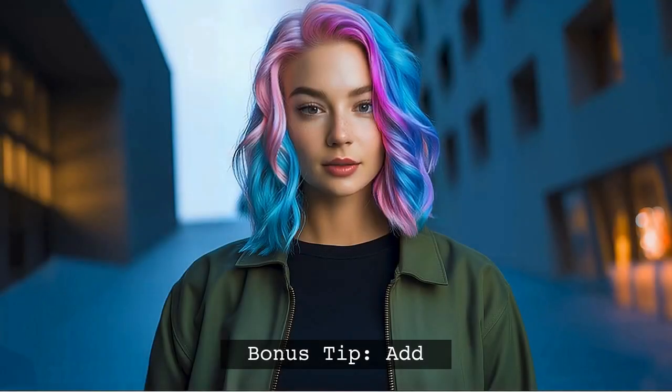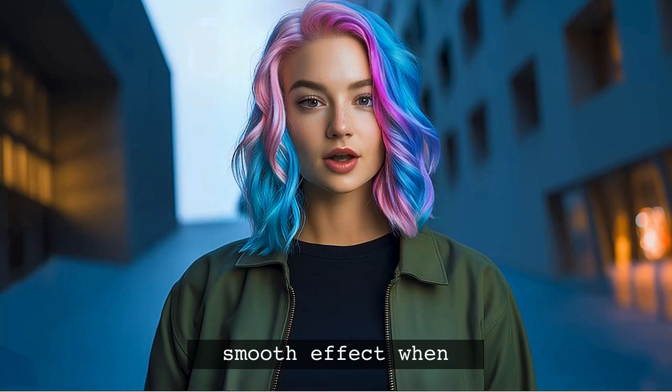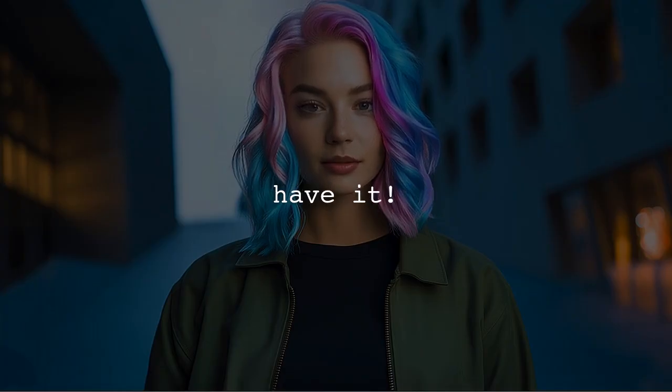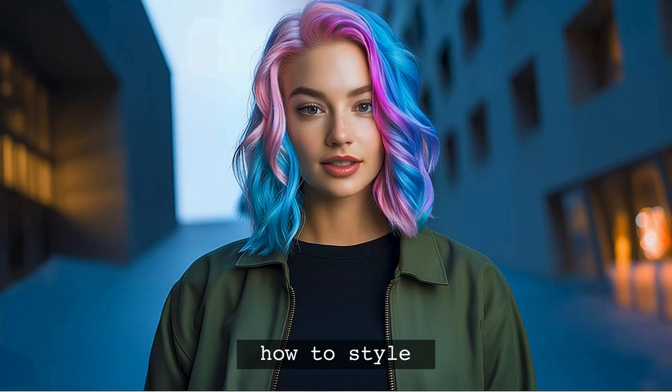Here's that bonus tip I promised. Consider adding transitions to your button styles. This will create a smooth effect when the button is clicked, making your website feel more polished.